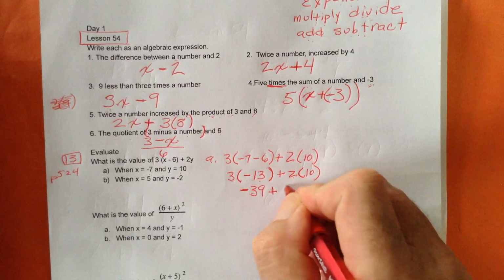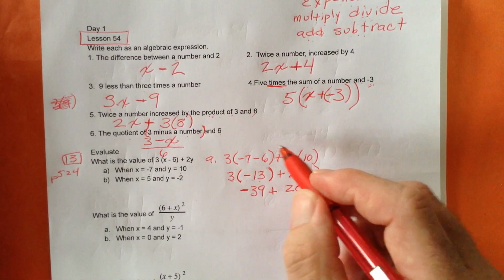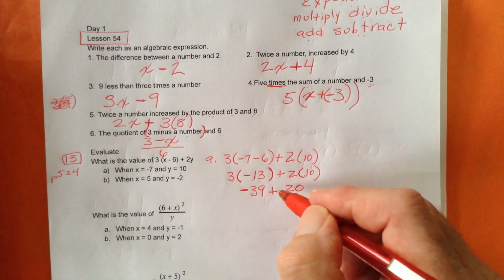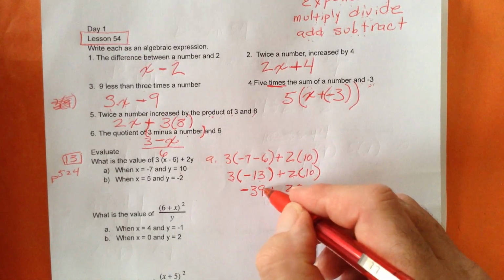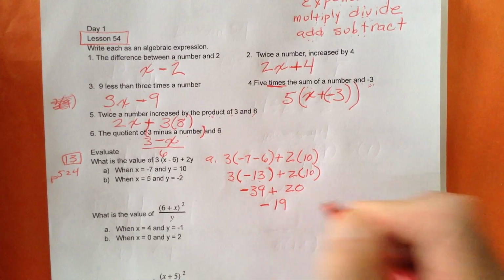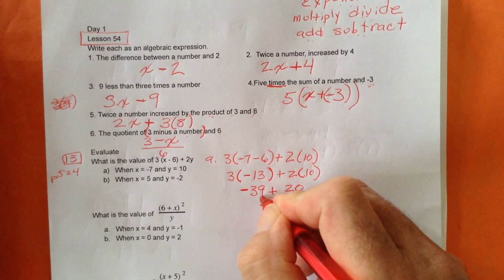2 times 10 is 20. So now the last part is the adding. I got negative 39 plus 20. So negative 39, I owe 39, I paid off 20, so I only owe 19 left, negative 19. So that would be the answer.